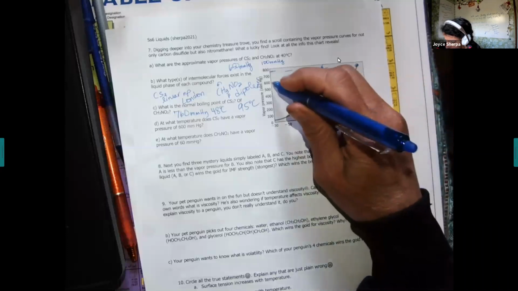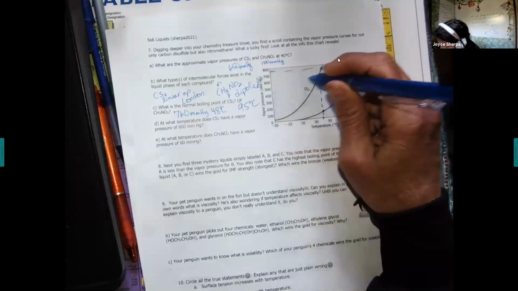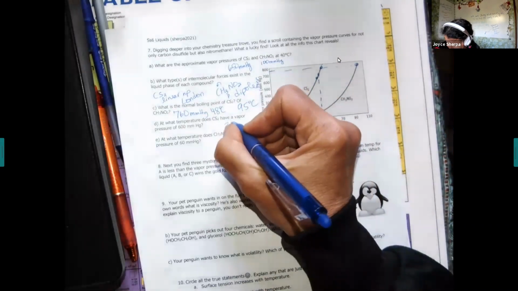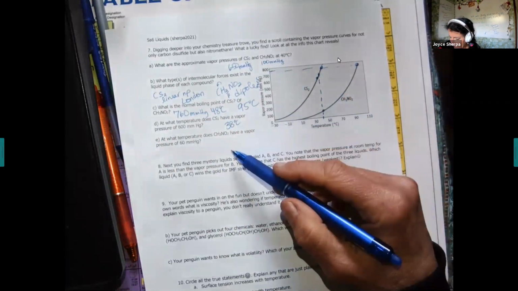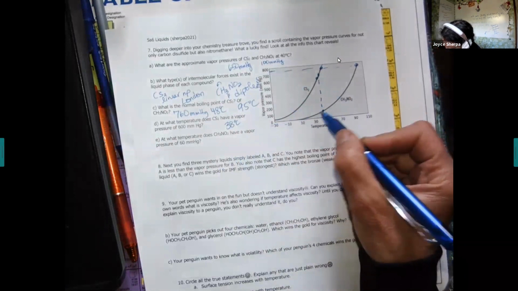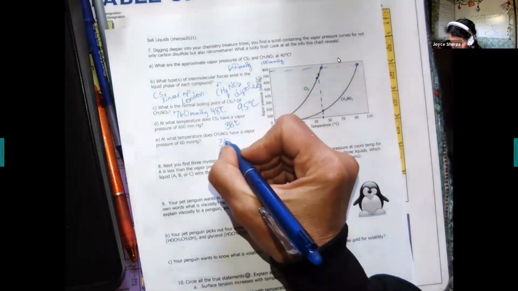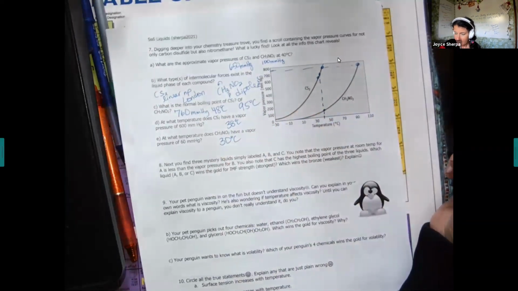Vapor pressure of 600 for the CS2, we'd come across, and if you said it's at 40, that's fine. 38 degrees. My line is not a perfectly straight line, so we're in that same ballpark. And 60 millimeters of mercury would be way down here, so probably around 30 to 32-ish degrees Celsius. All right, so just reading the graph.